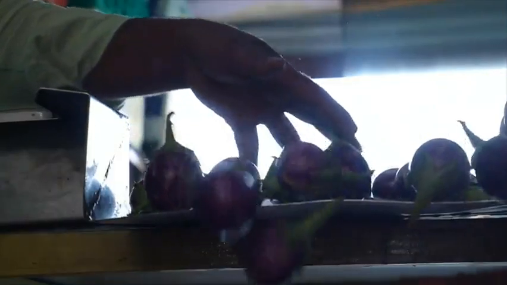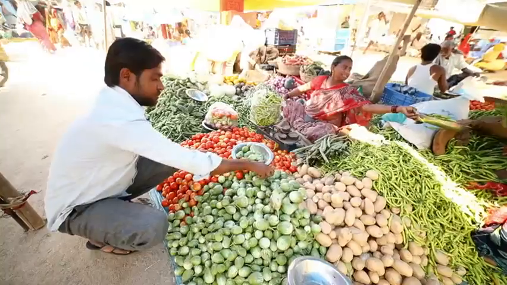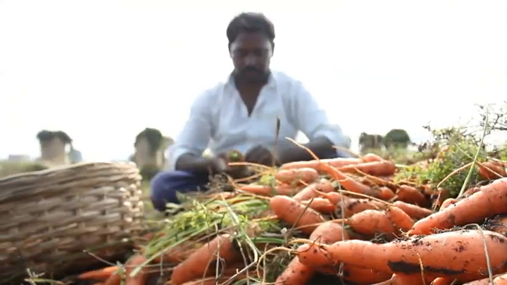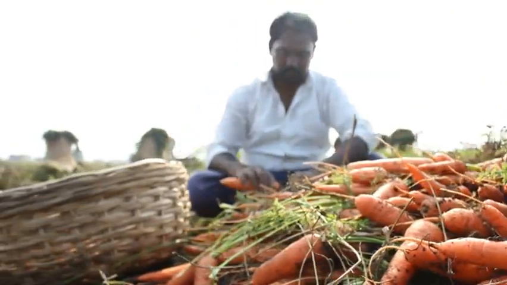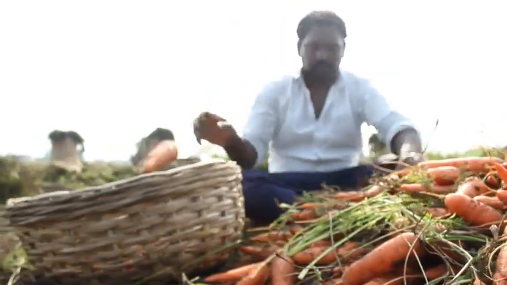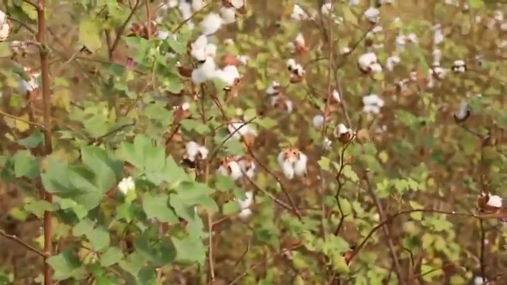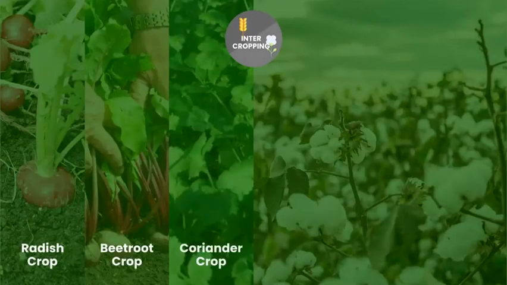While considering the inconsistency in performance and price fluctuation of vegetable crops, intercropping of multi-vegetables with different growth habits should be aimed for. Intercropping for cotton can be done with radish and beetroot and coriander between the cotton rows.